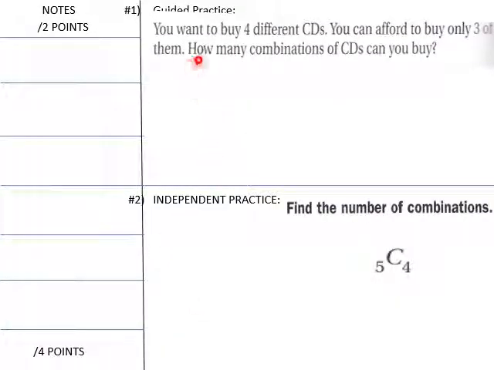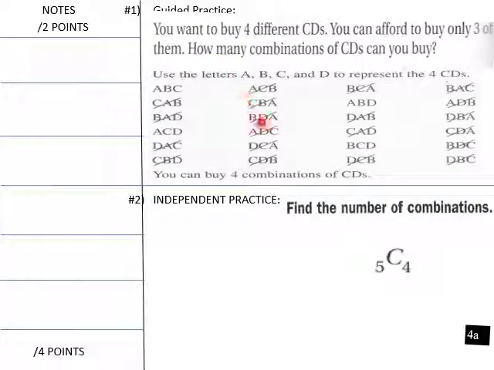So knowing that, you want to buy 4 different CDs. You can only afford to buy 3 of them. How many combinations of CDs can you buy? This is yours down here, students, so pay attention up here. We make a list of 4 different CDs. We go A, B, C, and D to represent the 4 CDs.